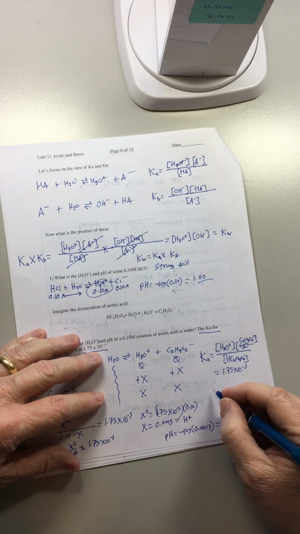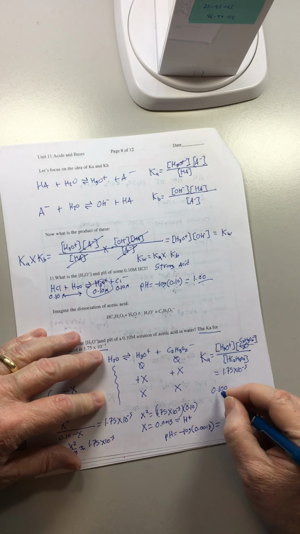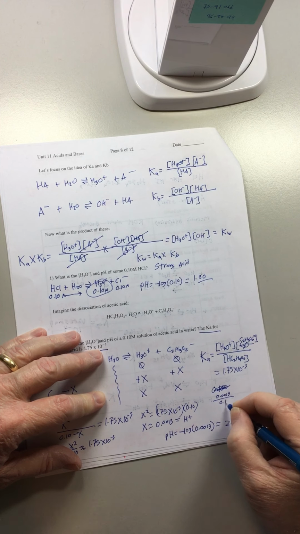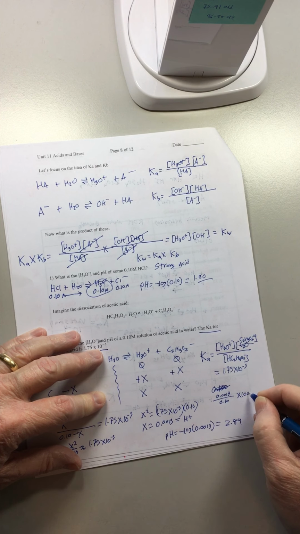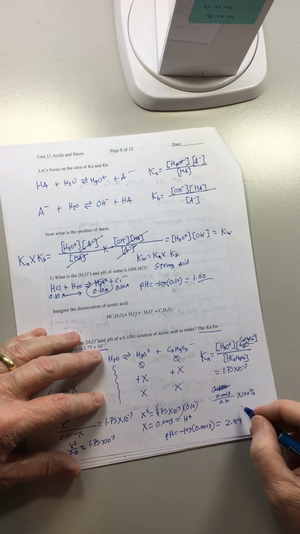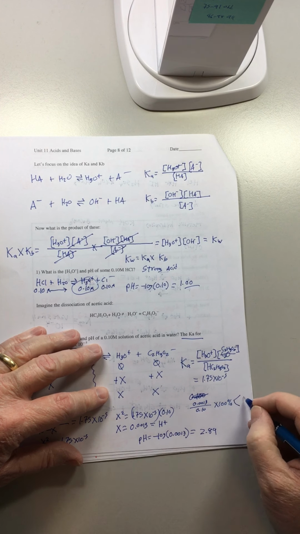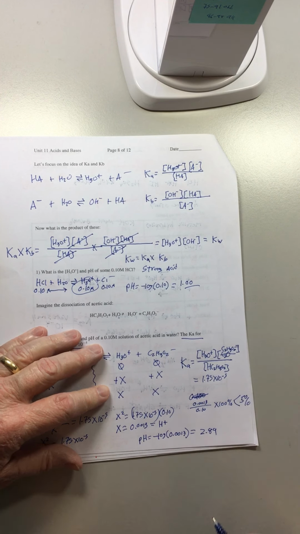Okay, I should check, I'm sorry, I miswrote that. 0.0013 divided by 0.10 times 100%, and that percent ionization comes out to be quite a bit less than 5%. So I'm okay with that.